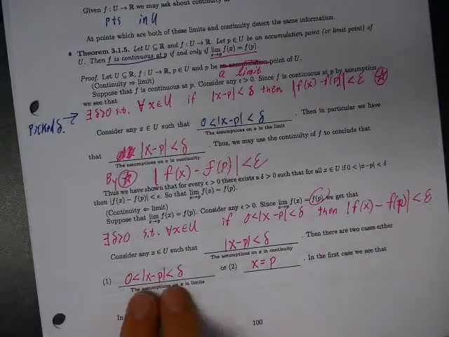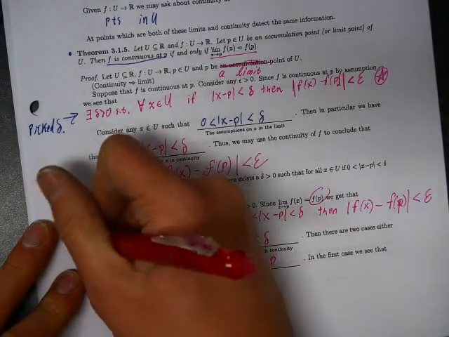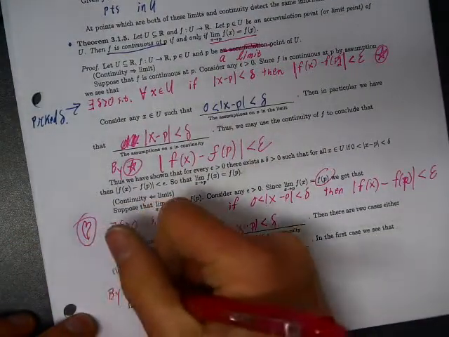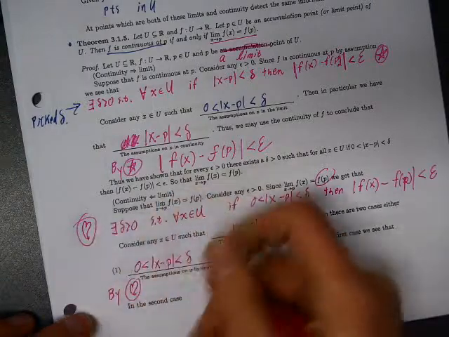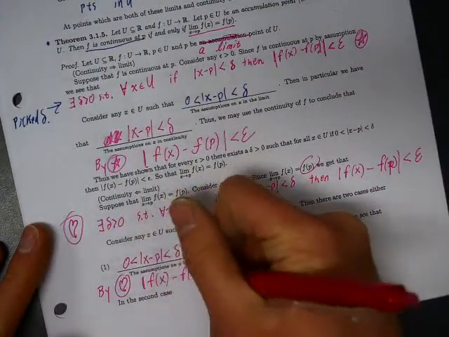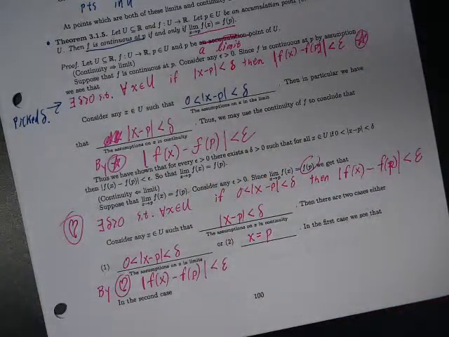So if 0 is less than the absolute value of x minus p is less than delta, maybe I'll call that pink line hurt this time. Then we see that by hurt, the absolute value of f of x minus f of p is less than epsilon. So we're done, at least if we know that this is true.